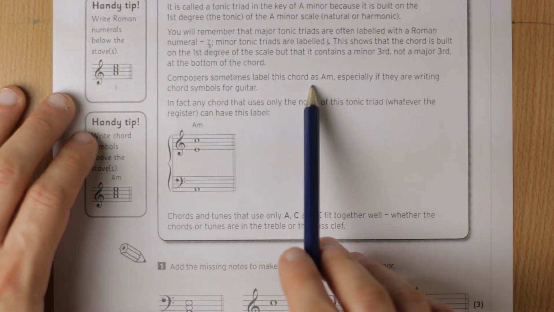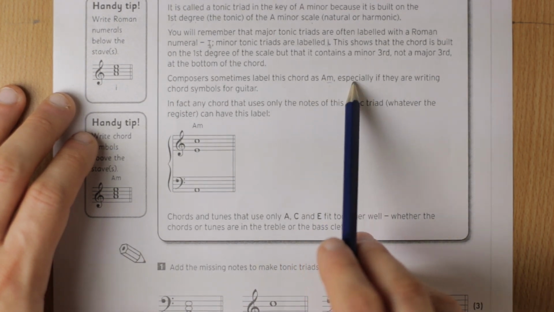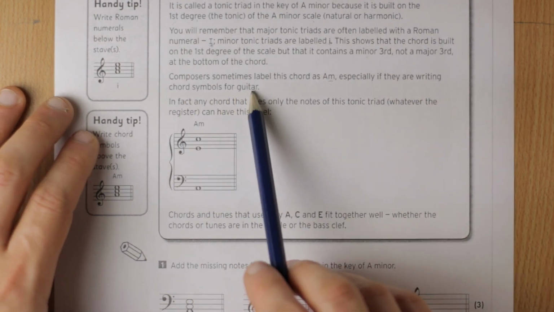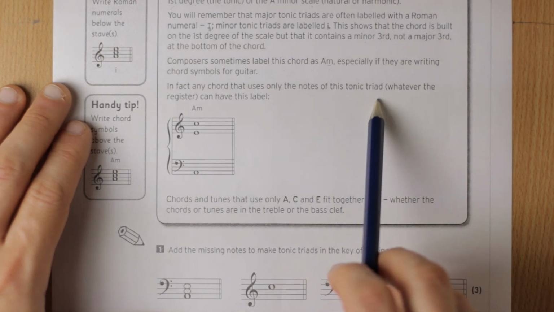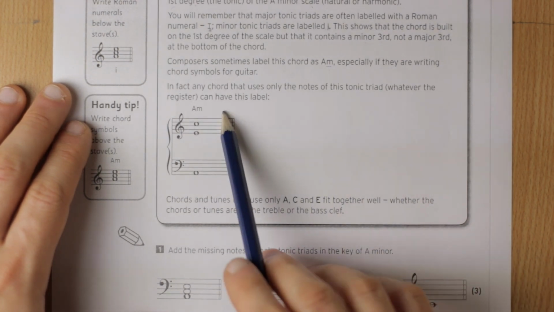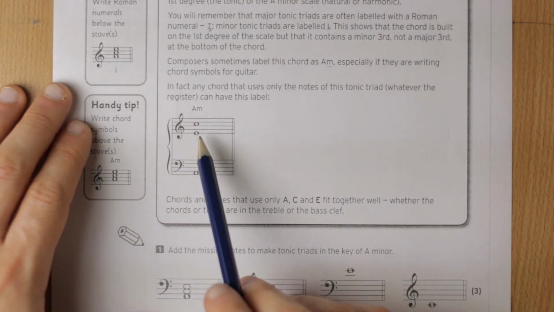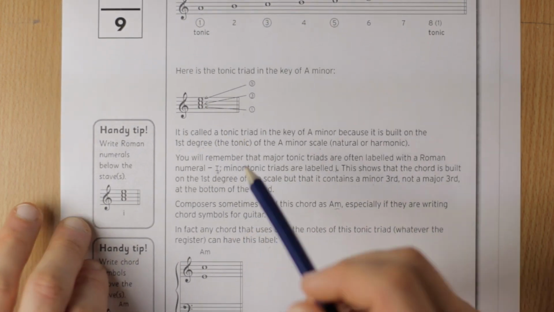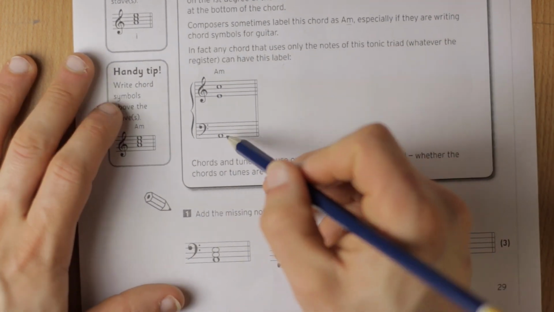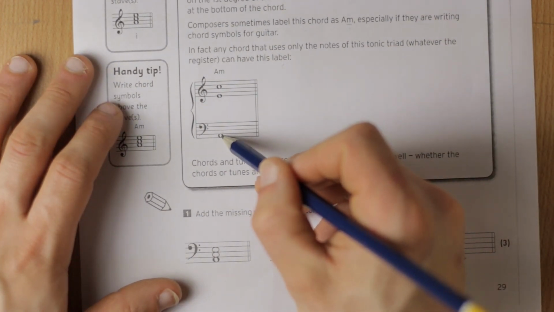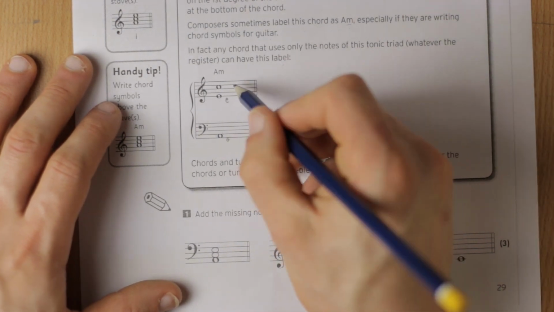Composers sometimes label this chord as Am, and the m means minor, especially if they are writing chord symbols for guitar. In fact, any chord that uses only the notes of this tonic triad, whatever the register, can have this label. So you can see here there's a kind of strange spacing of these. It doesn't look much like this, but look at the notes. We've got an A, C, E, and now if we look at the notes here, we've got an A at the bottom, and then we've got an E, and we've got a C here.